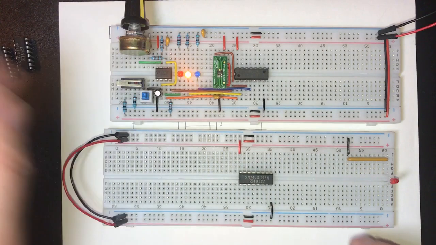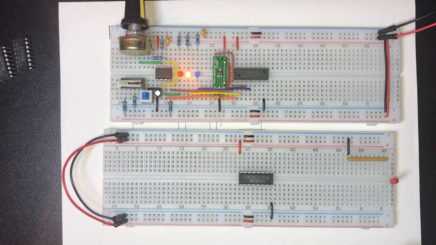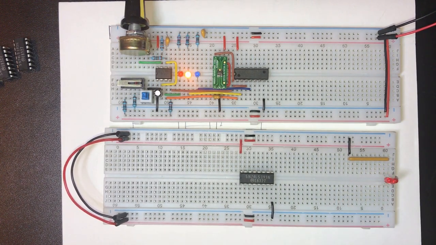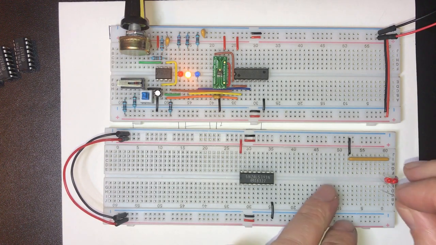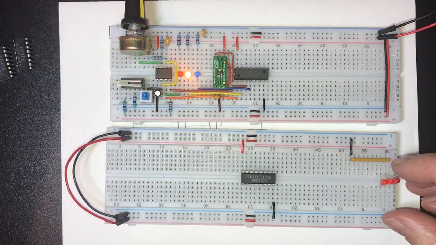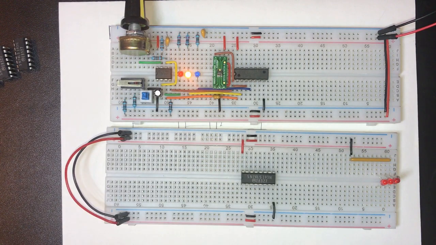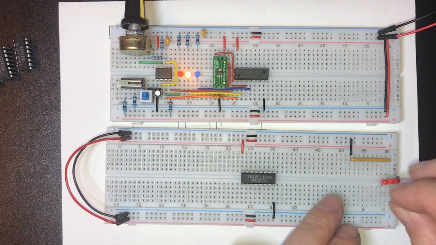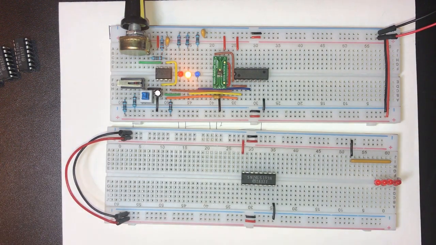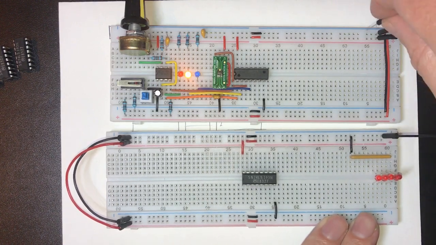I've got one chip for a 4-bit counter initially, so let's just get 4 in and have a play. Get some power over here.